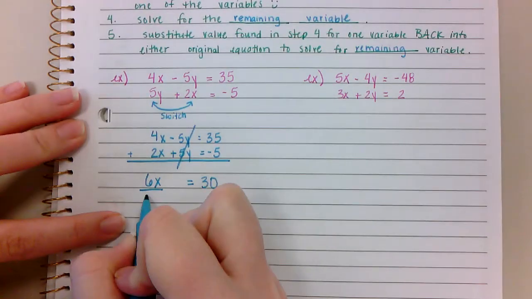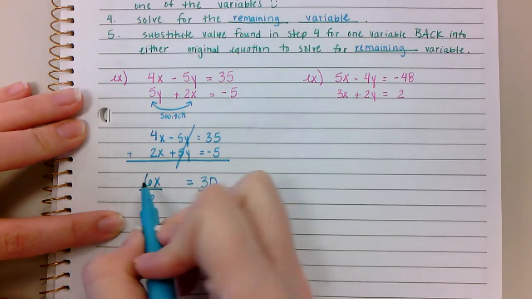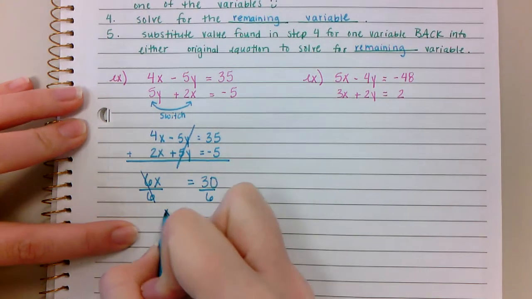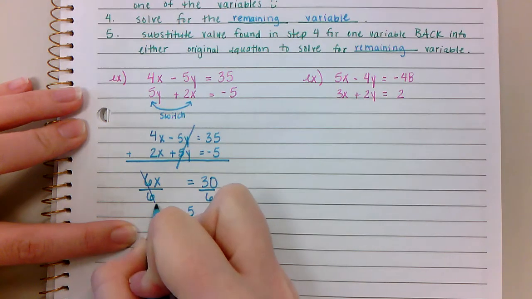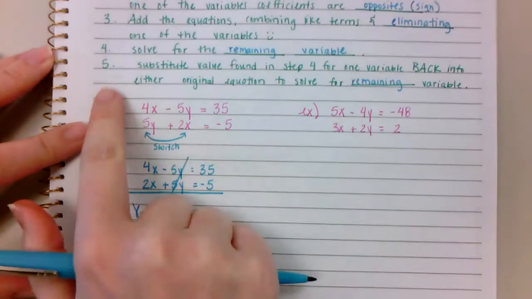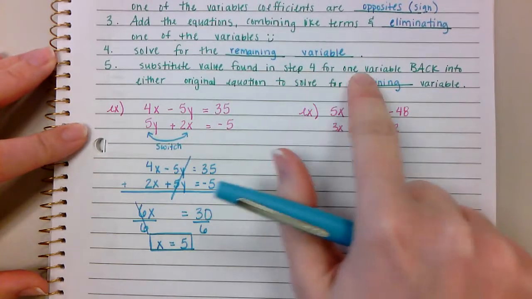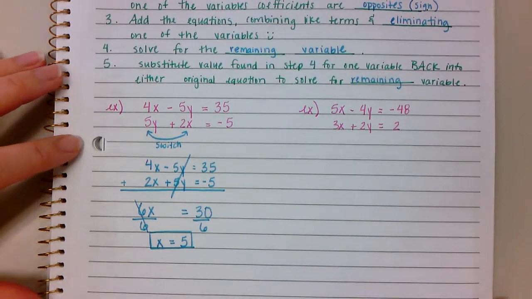So I'm going to solve for x. I need to get that multiplied by 6 away. So I'm going to divide by 6, leaving x to equal 5. Well, now that I know one variable, the last step is to substitute the value found in step 4 for one variable back into either original equation to solve for the other one.